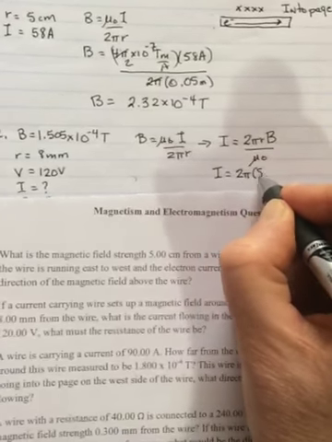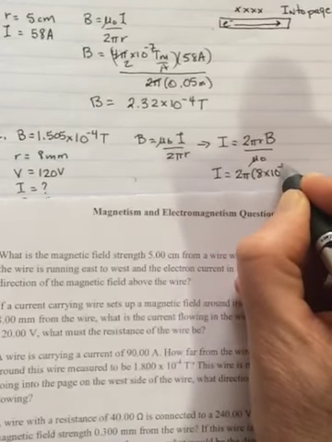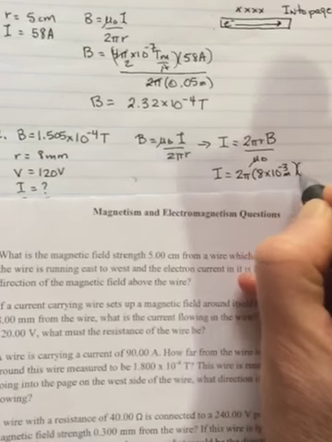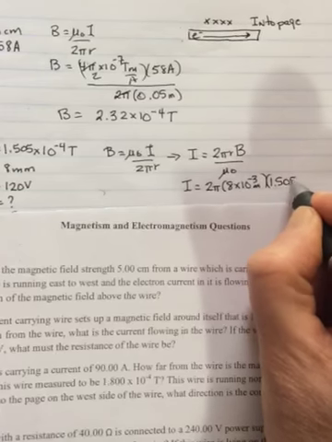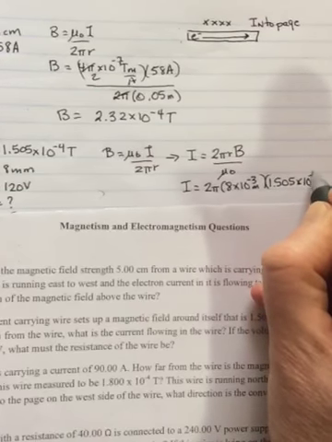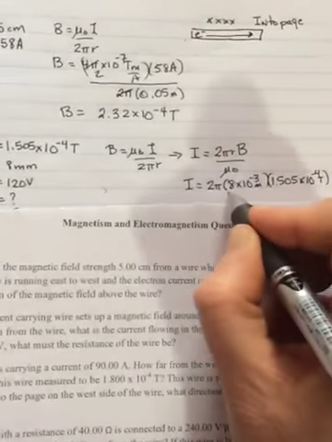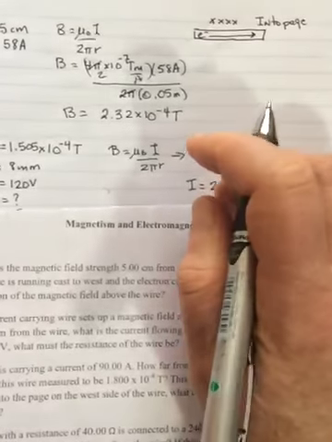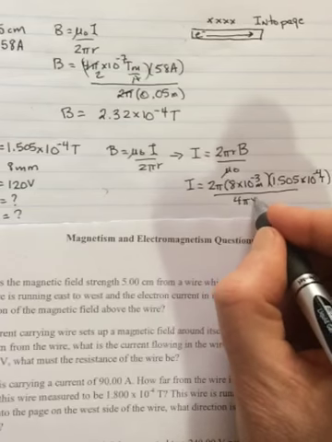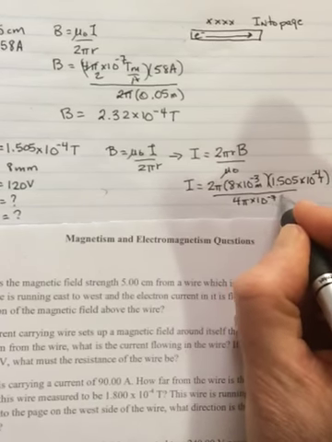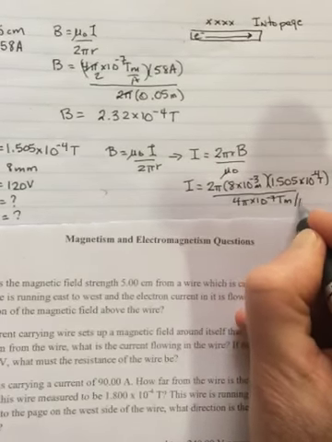R is 8 millimeters, or 8 times 10 to the negative 3 meters. B is 1.505 times 10 to the negative 4 Teslas. And then mu O is 4 pi times 10 to the negative 7 Tesla meters per amp.